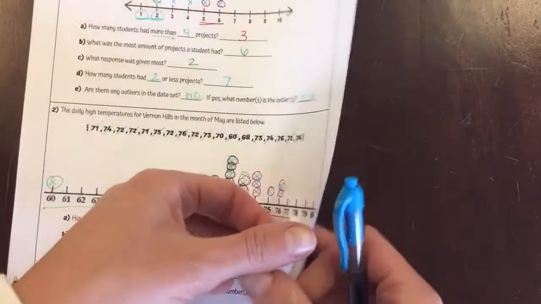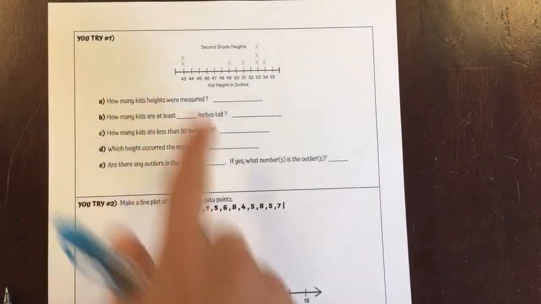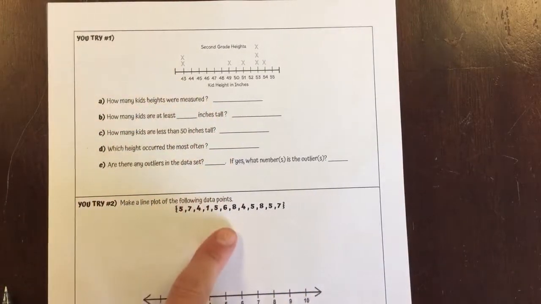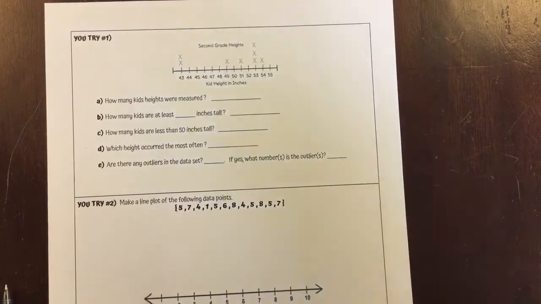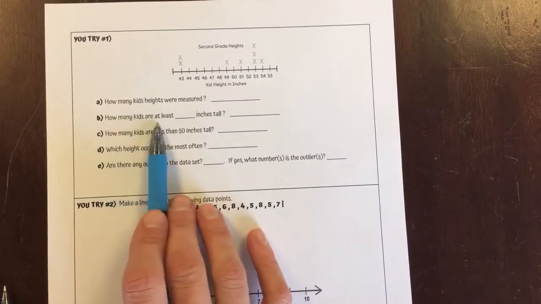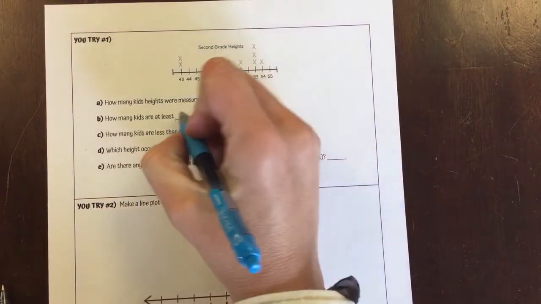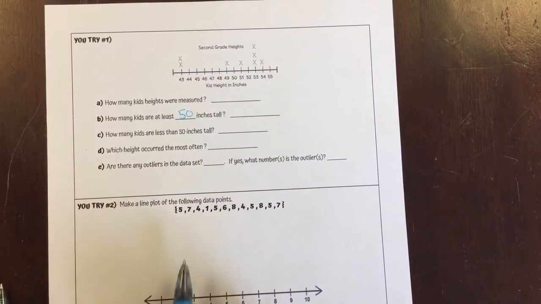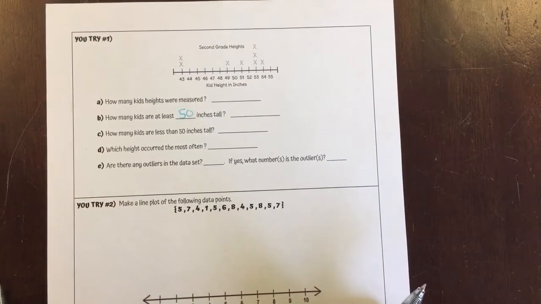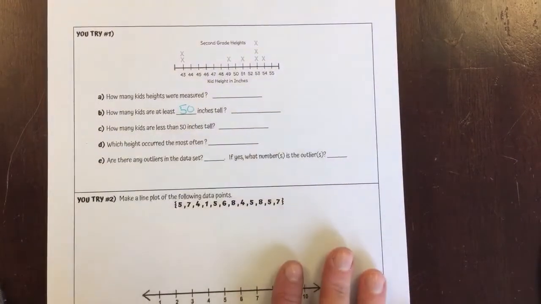All right, so now you guys have 2 U-tries, number 1 and number 2, and you can go ahead and complete those. I will put in the numbers for you. It says how many kids are at least 50 inches tall. And then for this one, all you need to do is plot it. If you have any questions, make sure you ask.